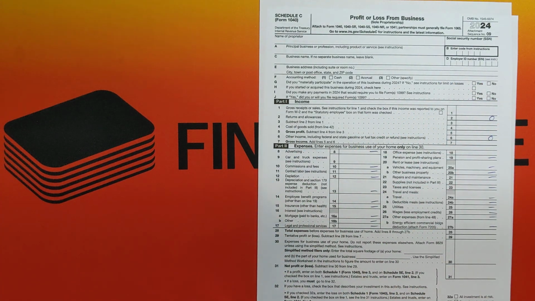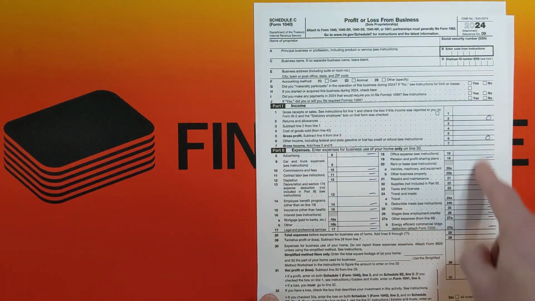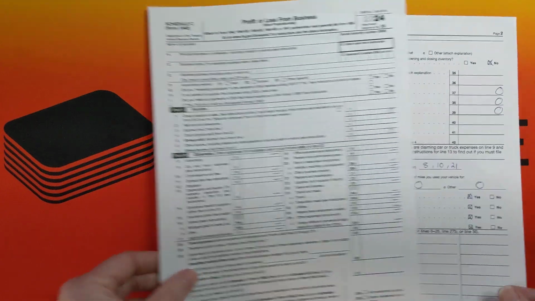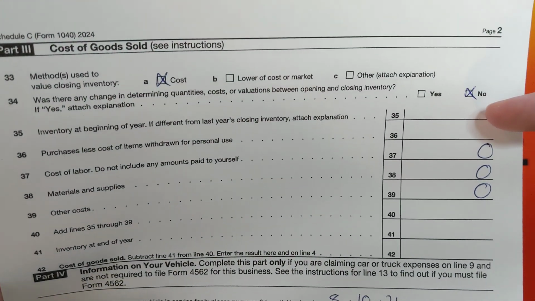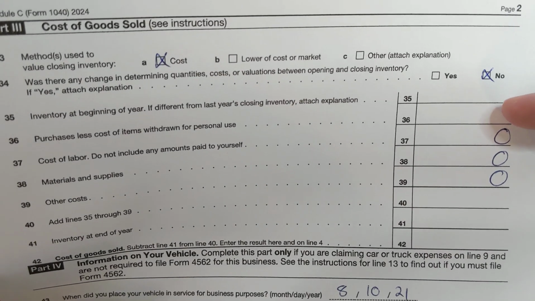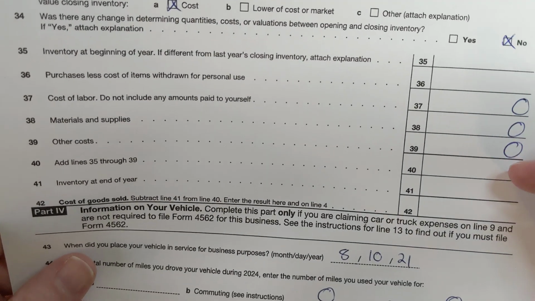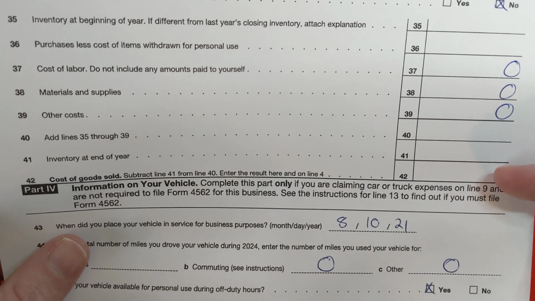The second thing that happens is after your first year of doing this, you realize what are these numbers that really were a pain to me to find. And so some of these on this second page here for the inventory, the value, and the total purchases of inventory less those withdrawn for personal use, and then eventually your inventory at the end of the year, and you subtract those and you get the COGS.